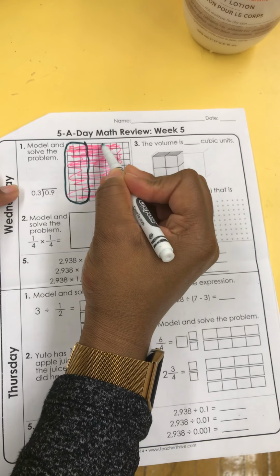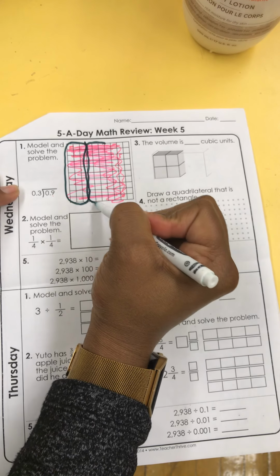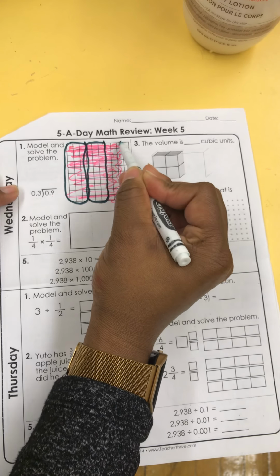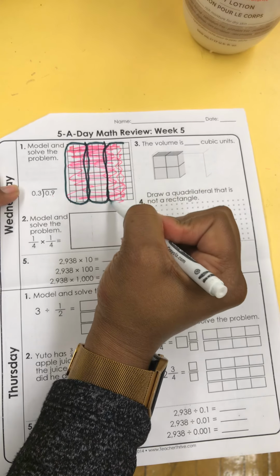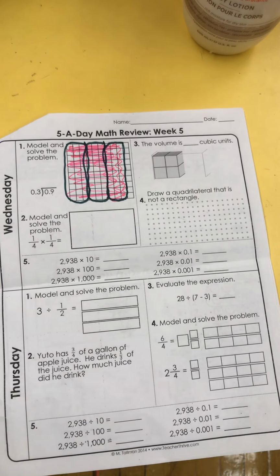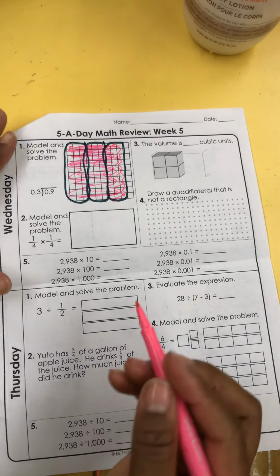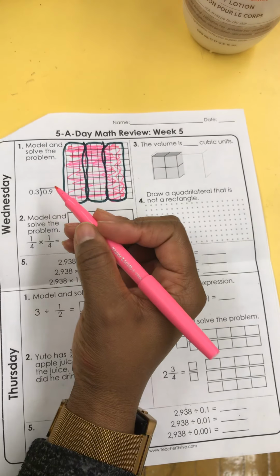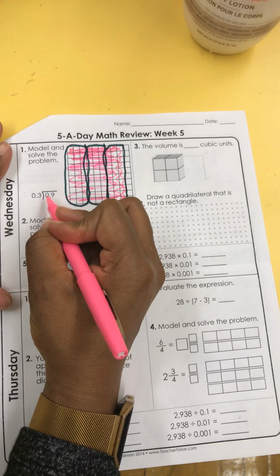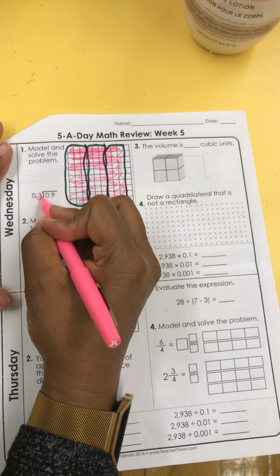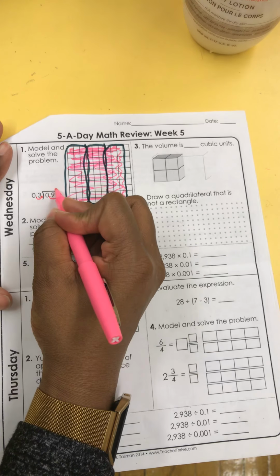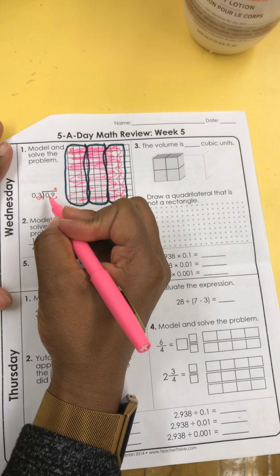It's 1, 2, 3, 1, 2, 3, and 1, 2, 3. So how many groups of 3/10 can we make with 9/10? 3. And the way we do this numerically, when we divide decimals, we move it, raise it to the roof, and divide the way we normally would.